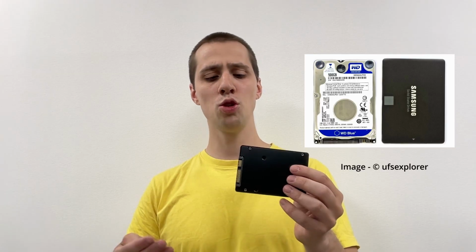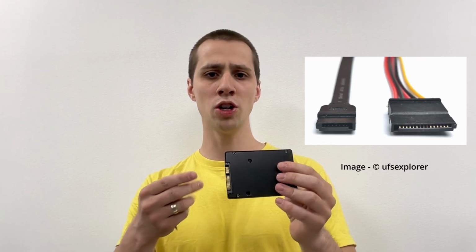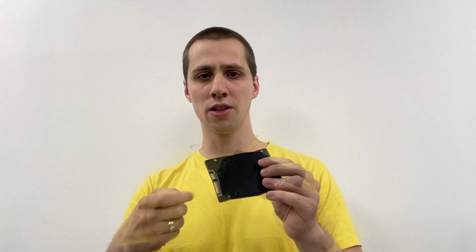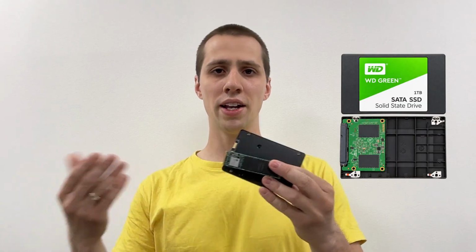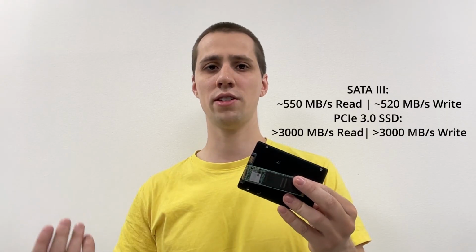Originally, SSDs were made as a direct replacement for hard drives using the same 2.5-inch form factor and connecting through the SATA interface. However, this technology allowed drives to be made much smaller, and as it evolved, performance became quickly limited by the SATA connection itself. This created the need for a faster interface.